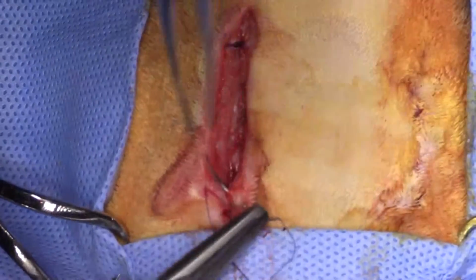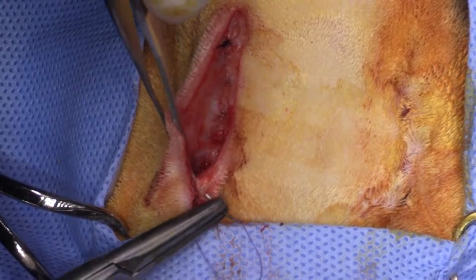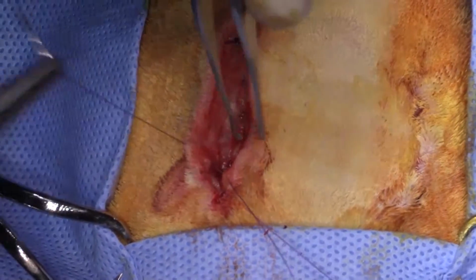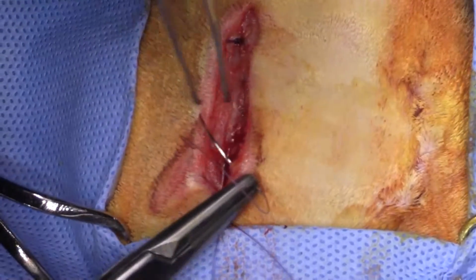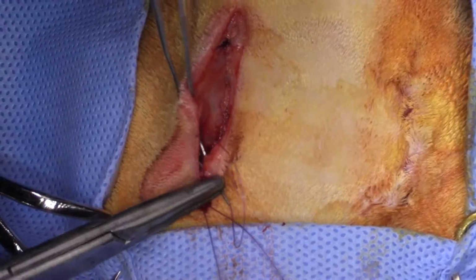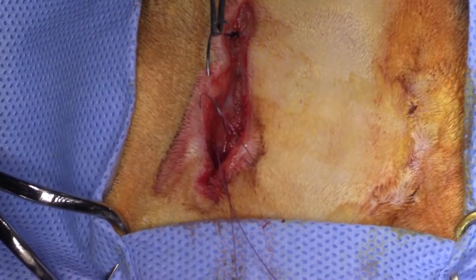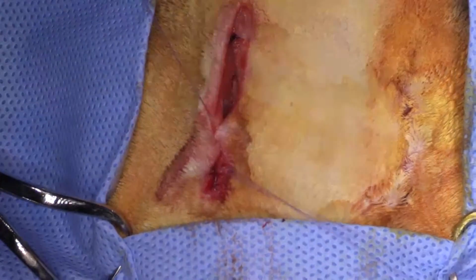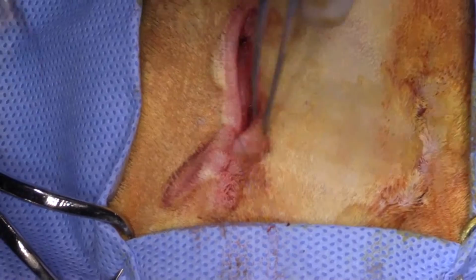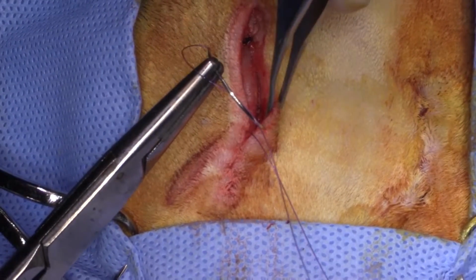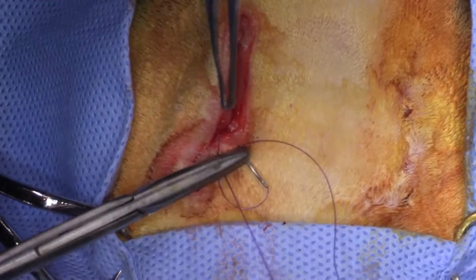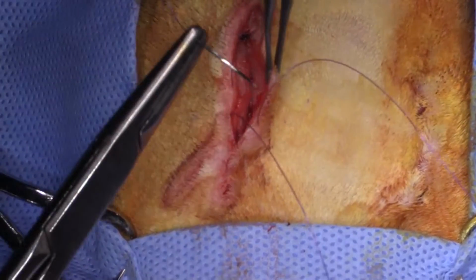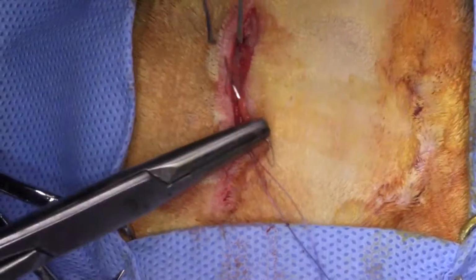Now, right adrenal masses are trickier than left ones because, first off, they're farther cranial in the abdomen, so they're up underneath the liver. And second off, they're right underneath the vena cava. Whereas left adrenal gland tumors are quite lateral and are not underneath the vena cava, right ones are right underneath the vena cava, and often they're a little bit adhered. And so what we do is we get a Satinsky clamp and grab onto the vena cava and elevate it while we dissect the mass from the dorsal surface of the vena cava. So hopefully I'll be able to live stream that.